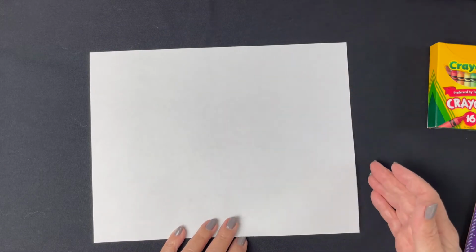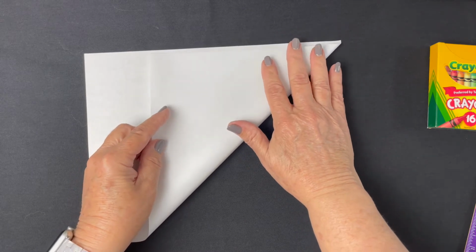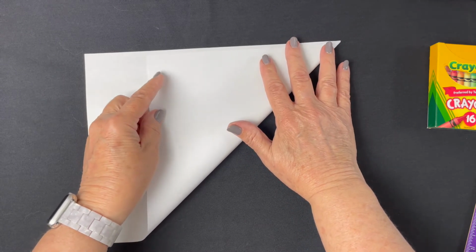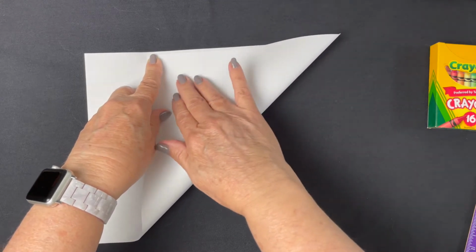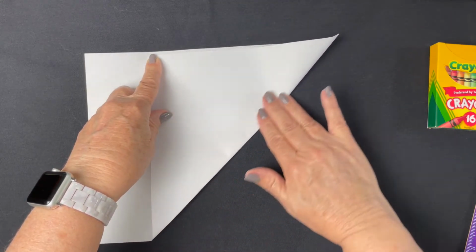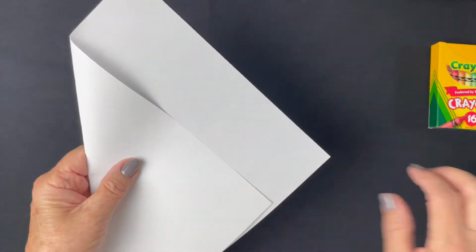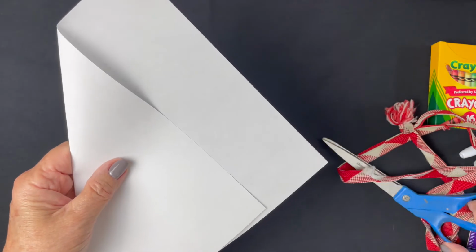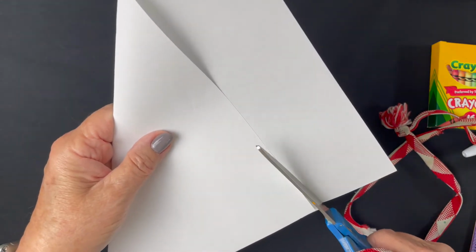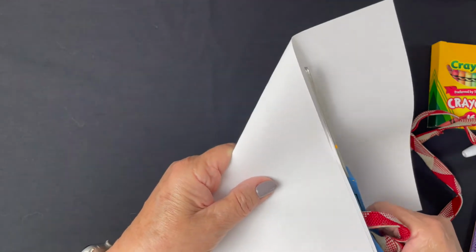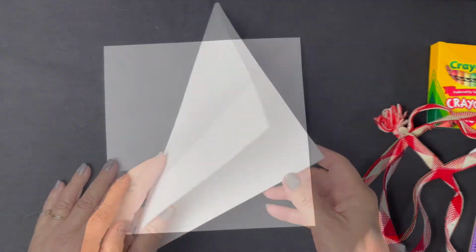I'll take the short end, go all the way up, like so, bringing the corner all the way up to the top edge of the paper, hold it at the corner, and what you have here is a section that we will not need. So I'll use my scissors and cut that off. We will not need this piece of paper.